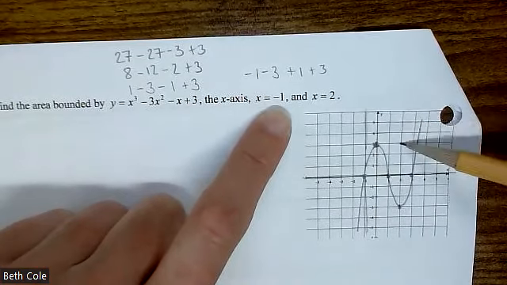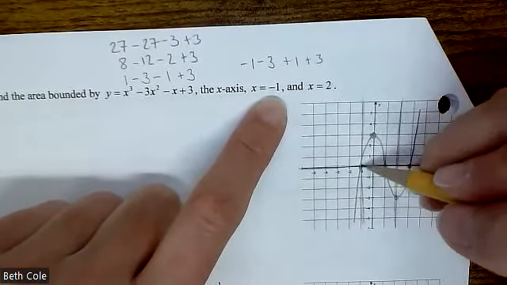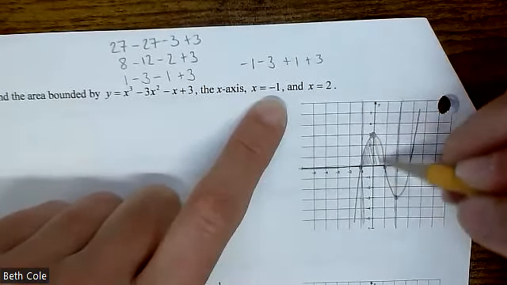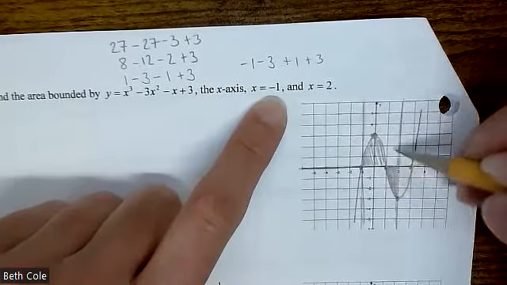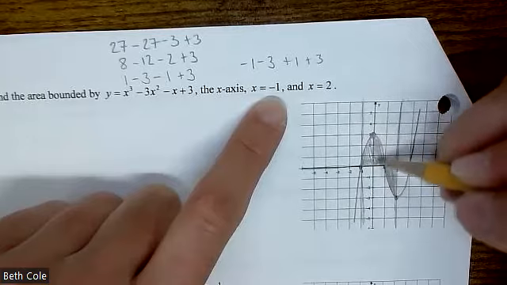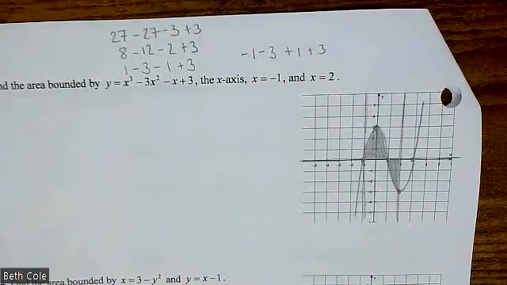And x equals 2, so a vertical line at 2. The parts that we're finding the area of are these 2 pieces here. And again, an area isn't negative. We're going to treat that all like it's positive. It's not like accumulation where you have a below sea level thing that's negative. We just want the area of that shape. That's what we're trying to do here.